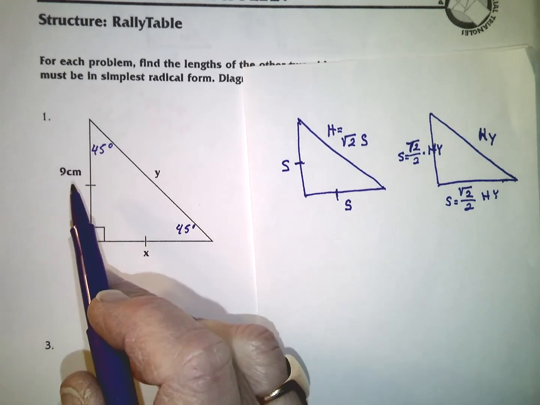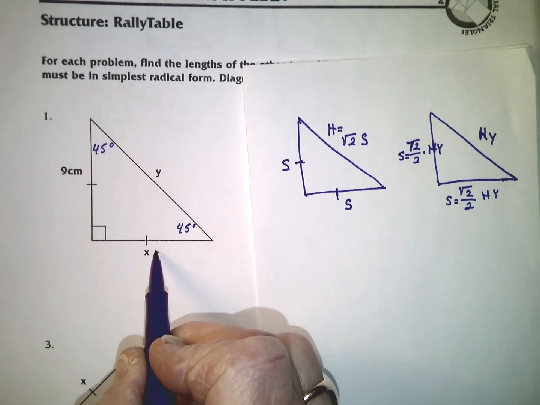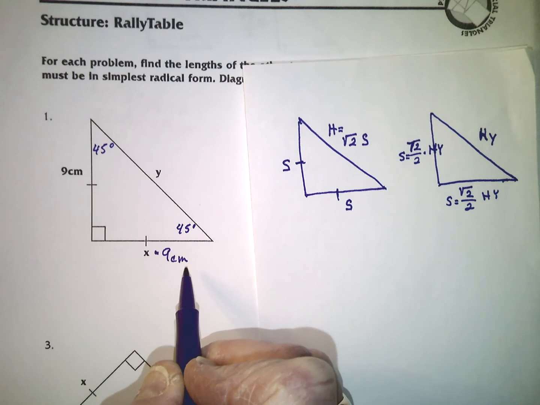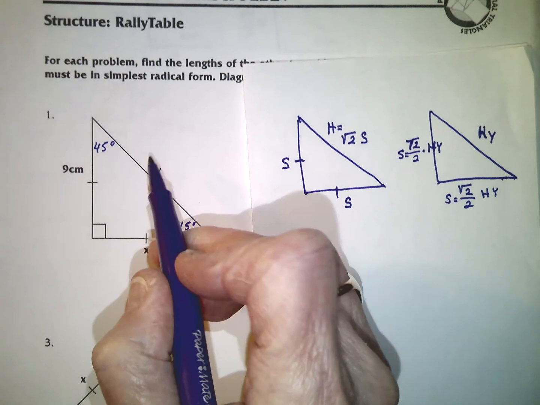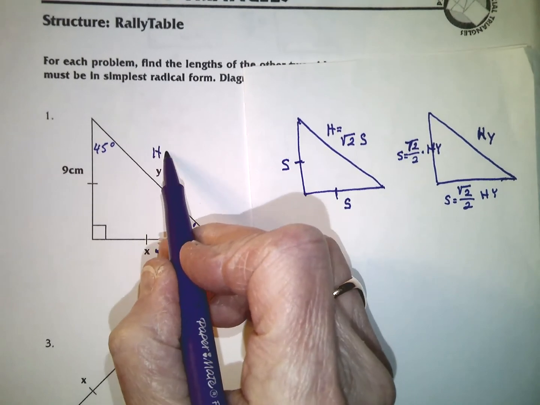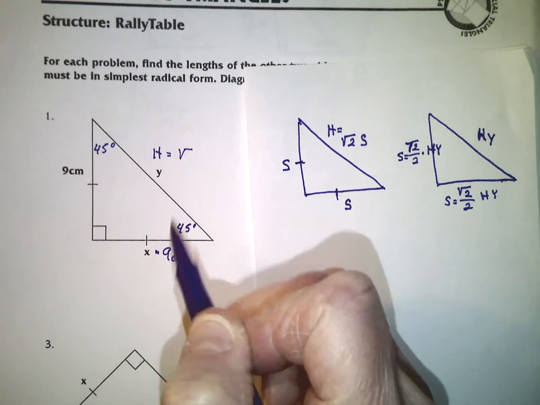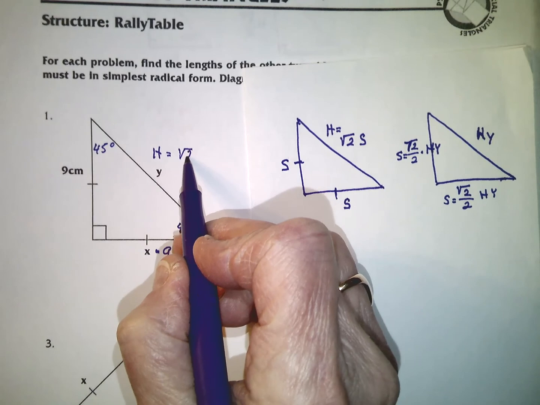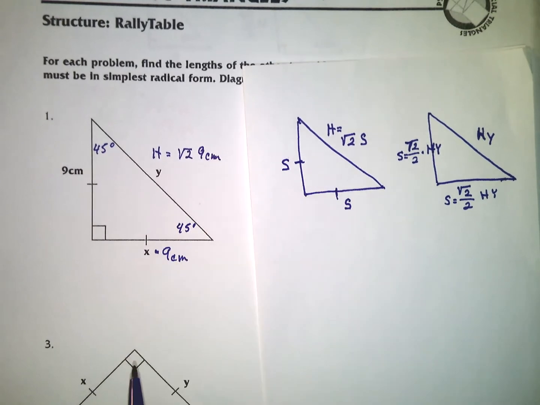It looks like they gave us the length of one of the sides. Because it's isosceles, then automatically we know the length of the other side is 7 centimeters. And the length of the hypotenuse is going to have to just be the square root of 2 times the length of the short side. This is going to be the square root of 2 times 9 centimeters. That is the exact length.